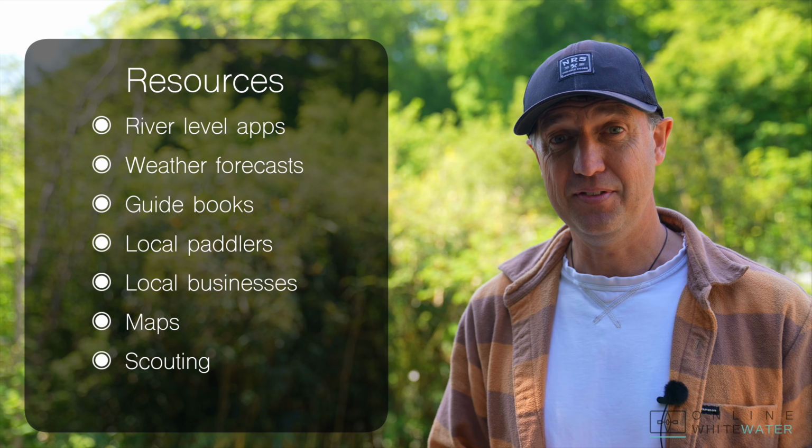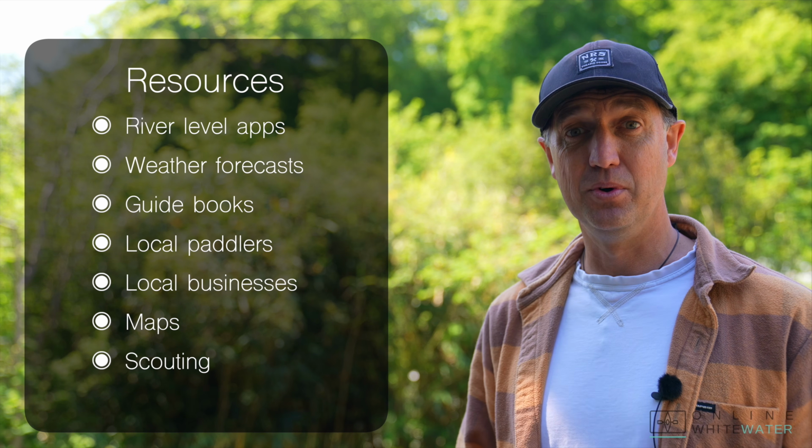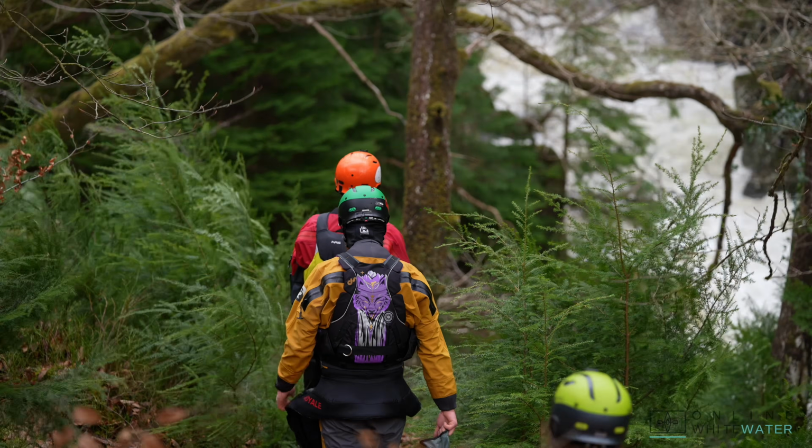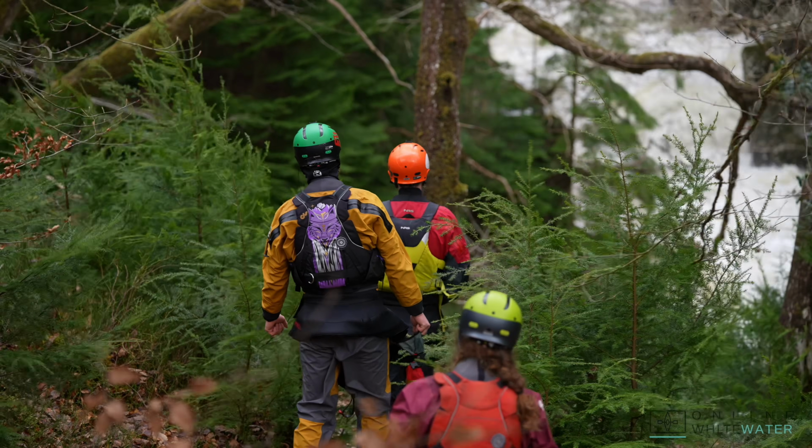Another thing you can add into the resource is just simply using your eyes and scouting a river. There's nothing better than actually getting eyes on the water, seeing what the water level's like, and also looking at the rapids and scouting a section before you paddle it.